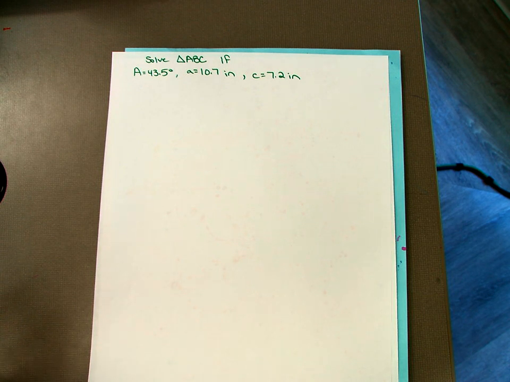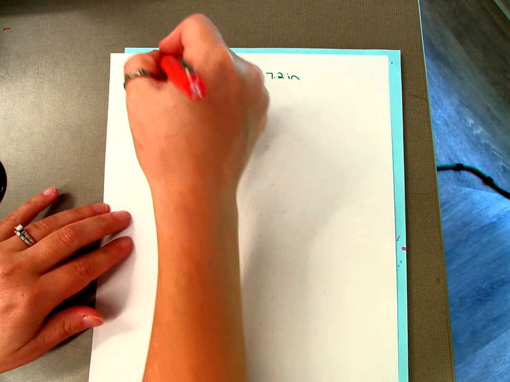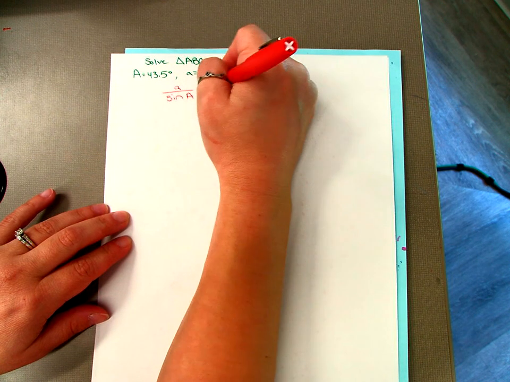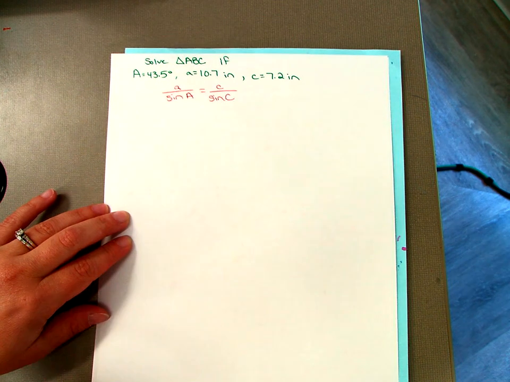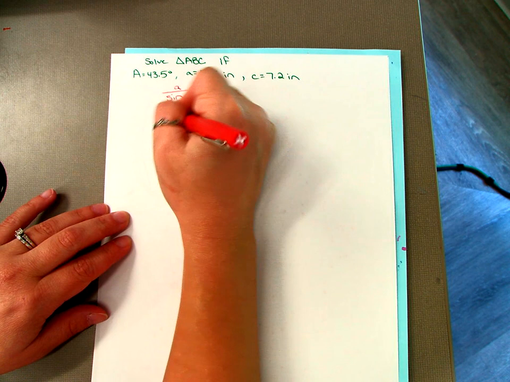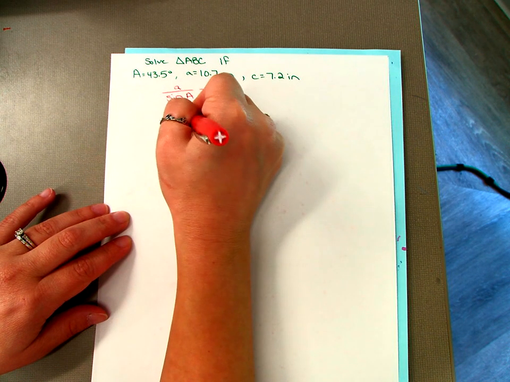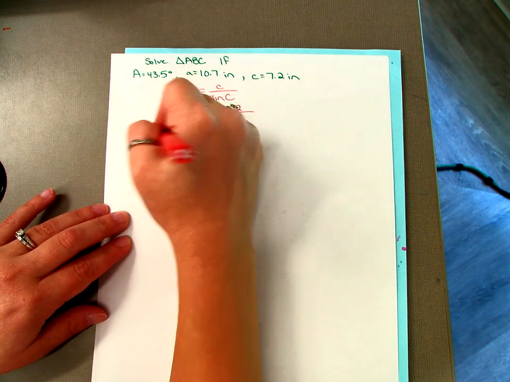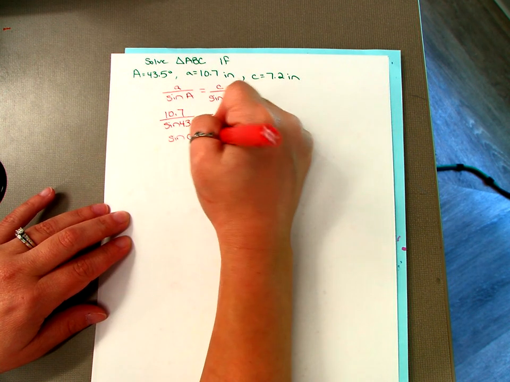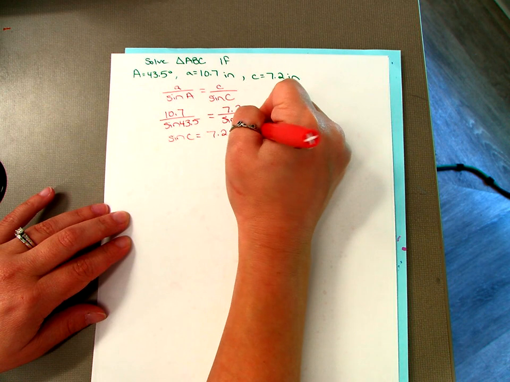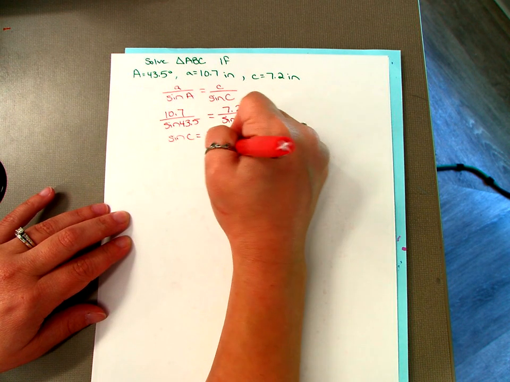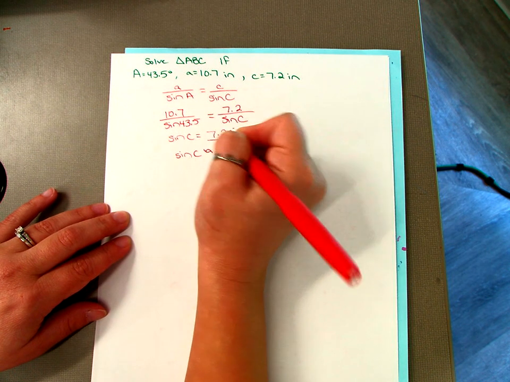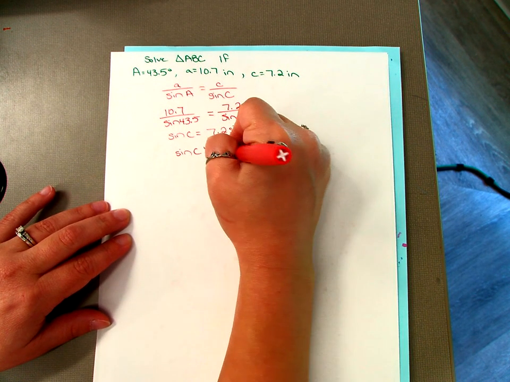We use the law of sines: 10.7 over sine of 43.5 equals 7.2 over sine of C. So sine of C is 0.463192.